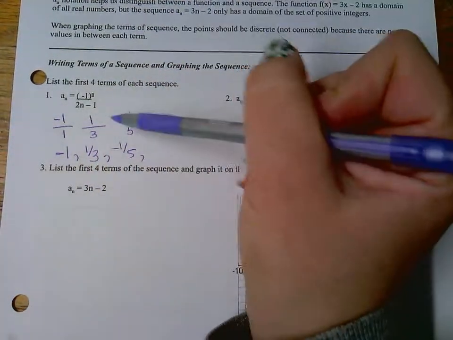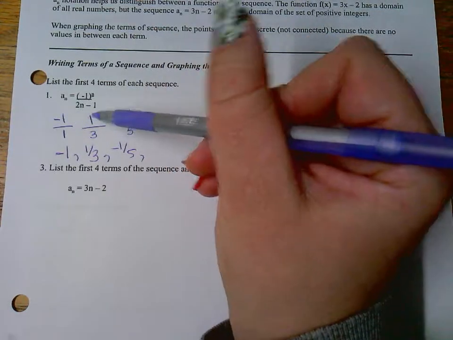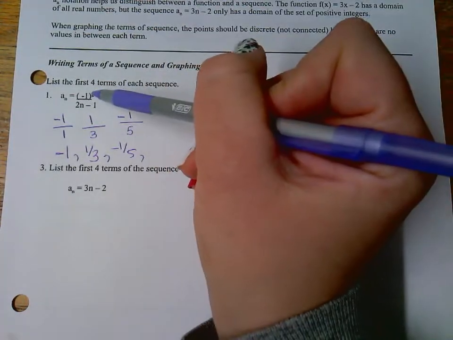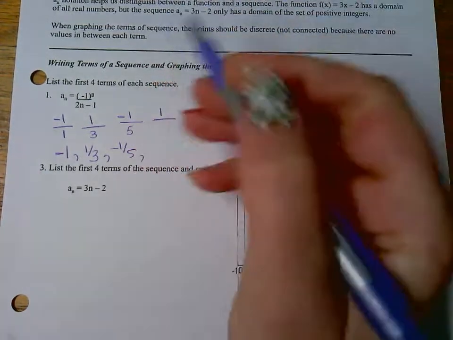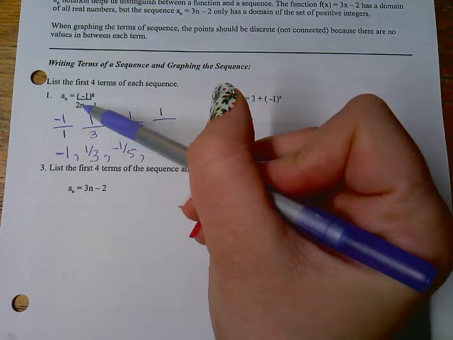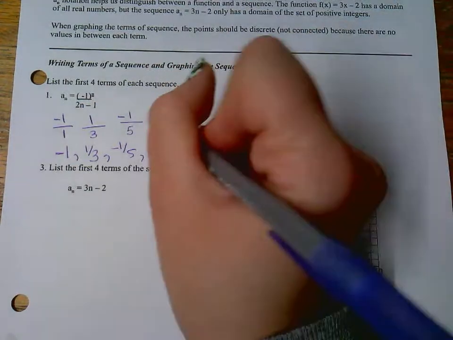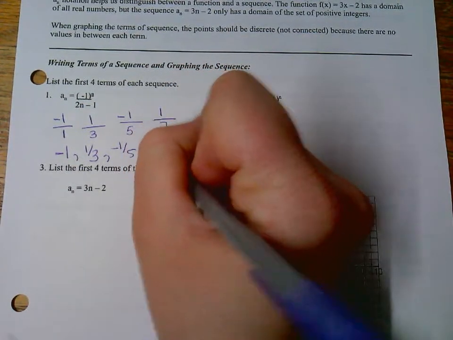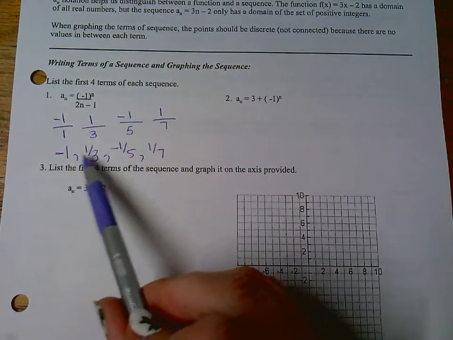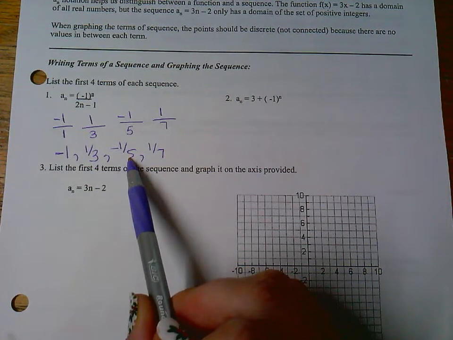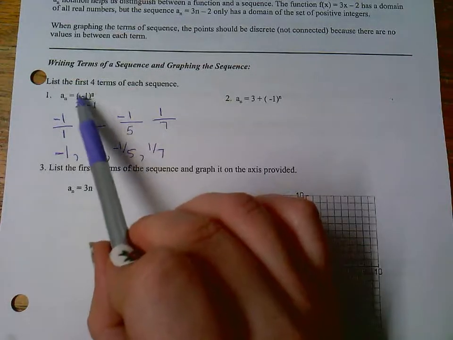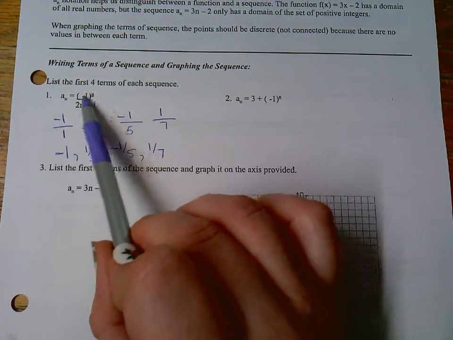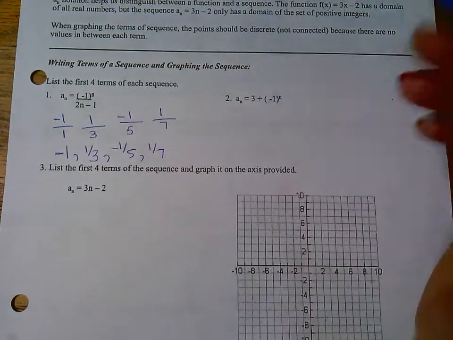My last term, can you guess what's going to happen? Negative, positive, negative. It's going to be positive because -1 to the 4th power is +1. I'm plugging in 4. 2 times 4 is 8, minus 1 is 7, positive 1/7. So -1, positive 1/3, -1/5, positive 1/7. So you notice that when you raise -1 to even and odd powers, you get that alternating positive and negative pattern.